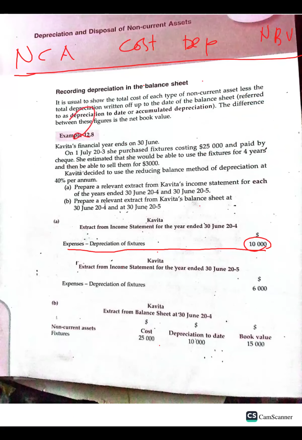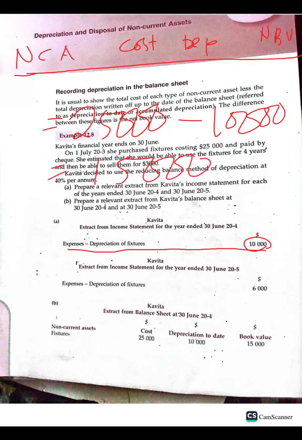So 25,000, which is the cost of the fixtures, less 10,000 of depreciation for 2024. What do you remain with? You remain with 15,000, right? This 15,000 is called the net book value. That's the amount that remains in 2025.